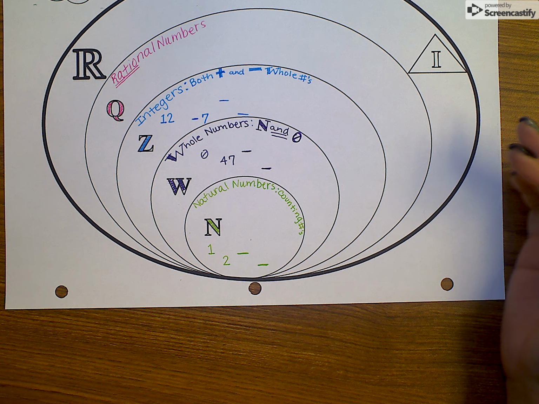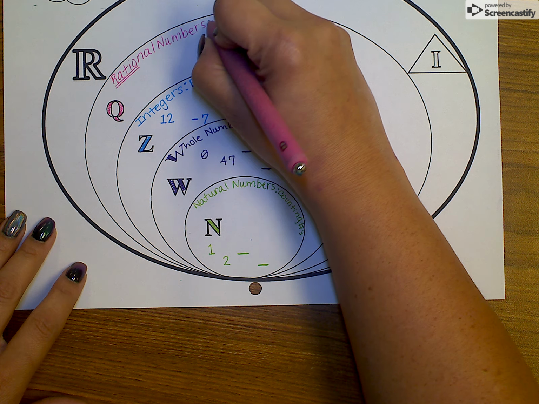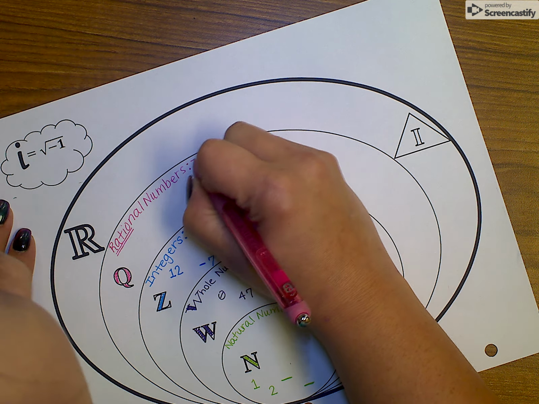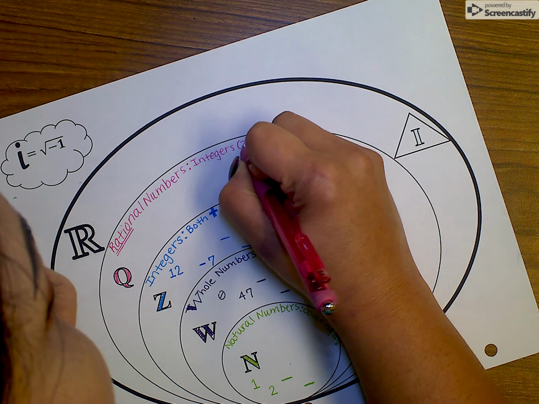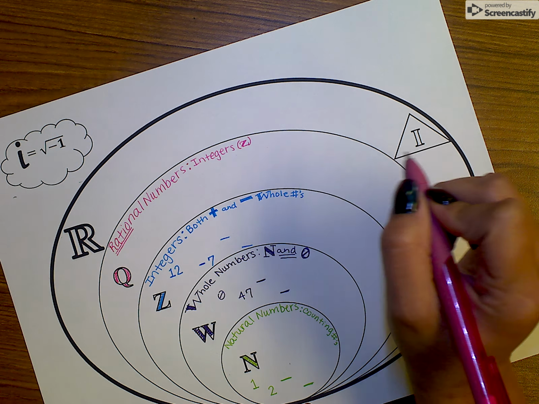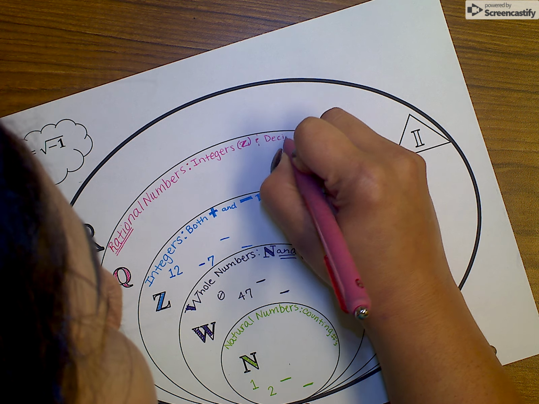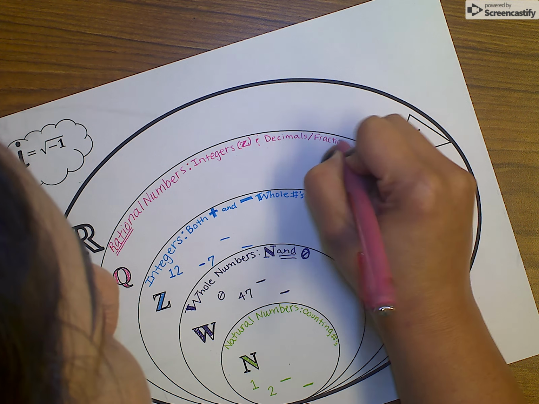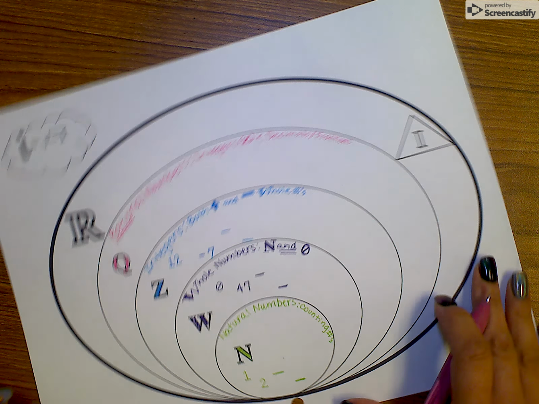Now, rational numbers will actually be integers. I'm going to scoot that down, sorry. And that's the subset that has the Z. Integers and decimals or fractions. Now, in particular, these decimals, let's see where I can fit it.